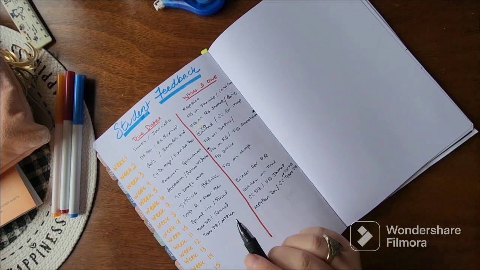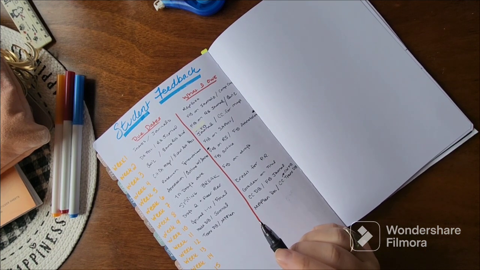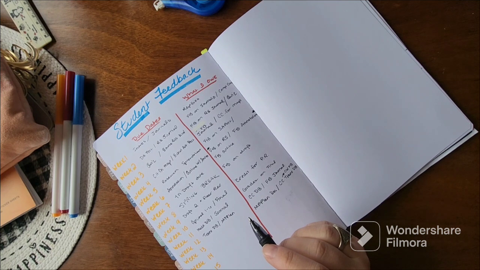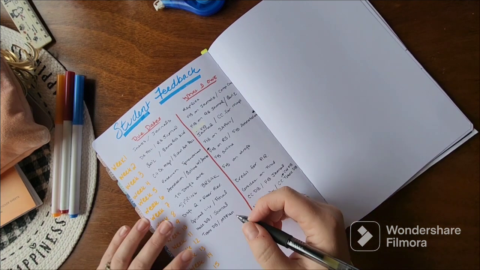Sometimes I also do class-wide feedback where I point out certain students' work as examples of what I'm looking for. So here and there I might come back after. My baby's stirring, so I'm trying to pound this out.